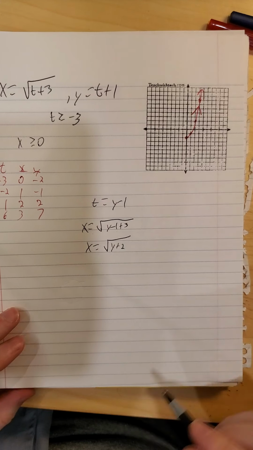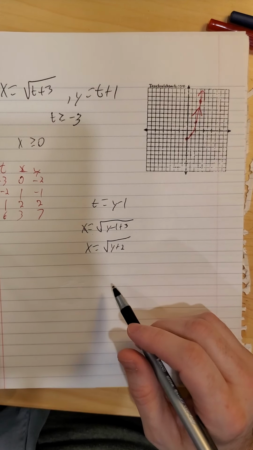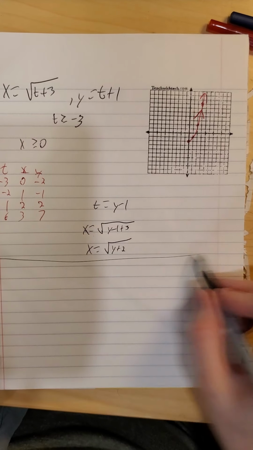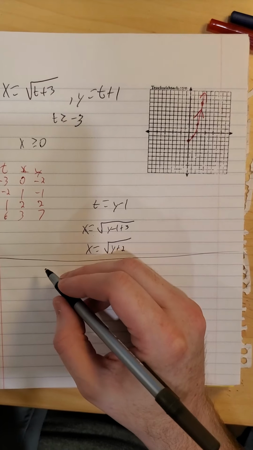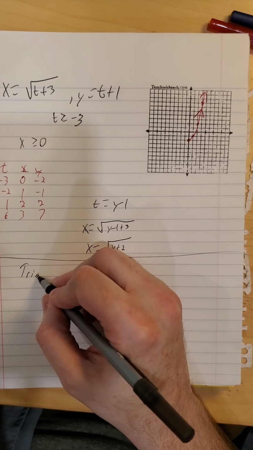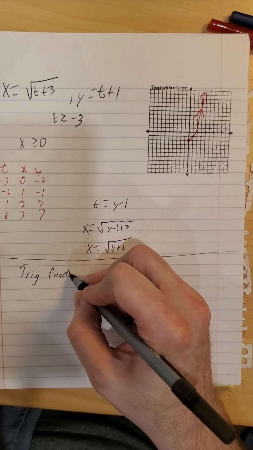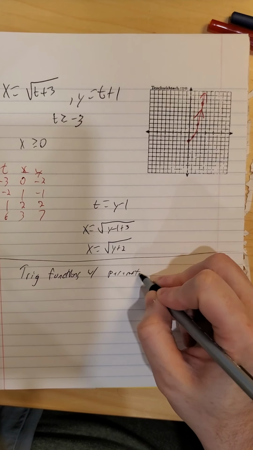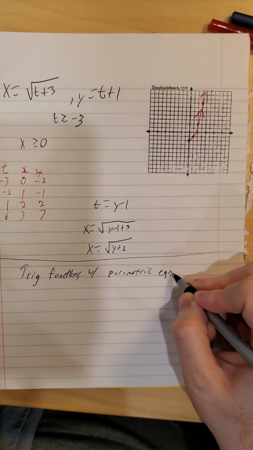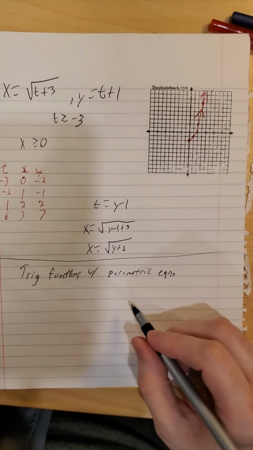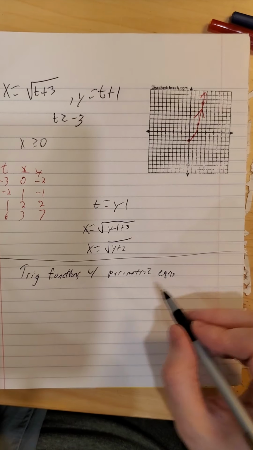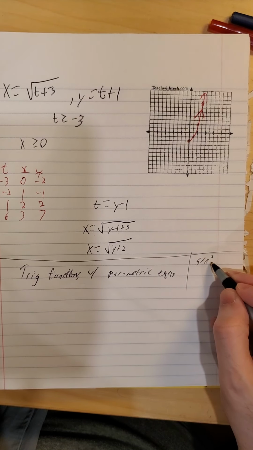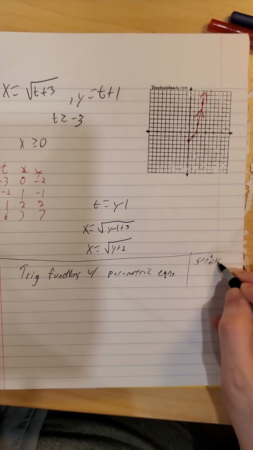All right, so next we'll have a little fun with trigonometry and parametric equations. So some of the tools that we'll use in this: sine squared plus cosine squared is 1.